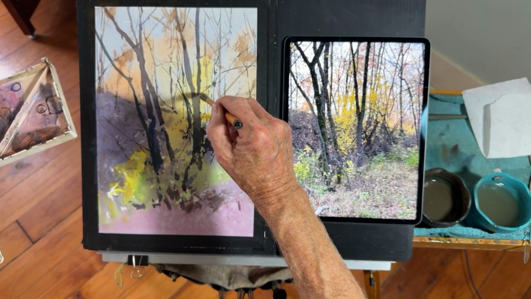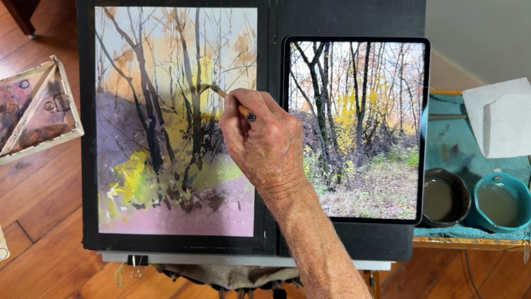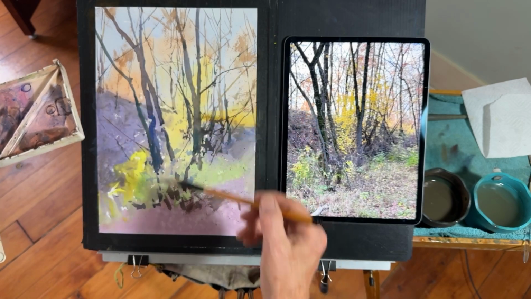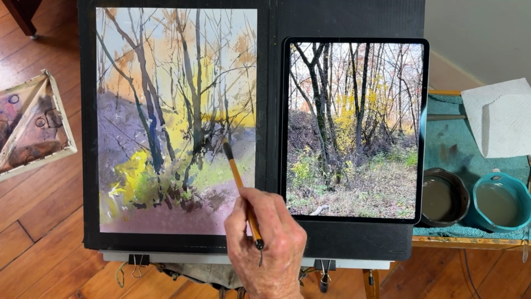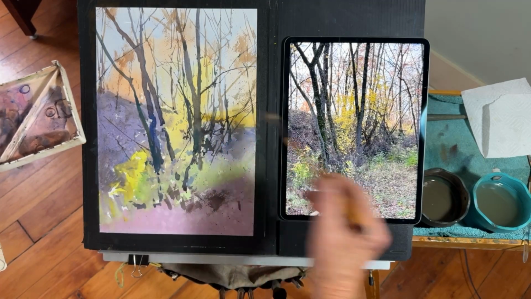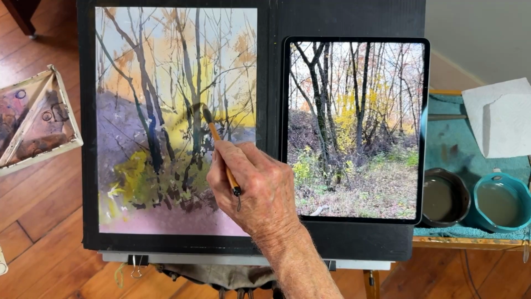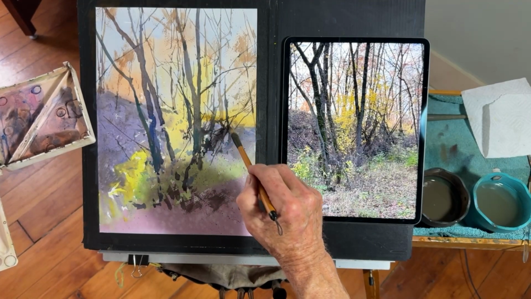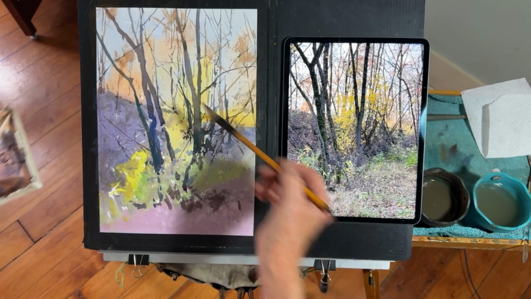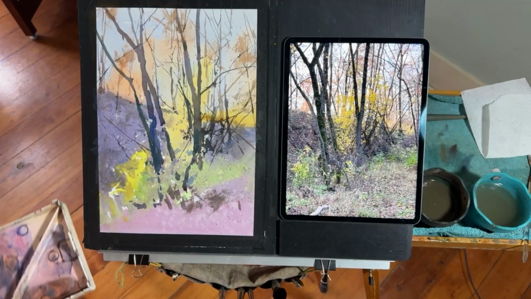If it's coming off a trunk, it should be a little thicker where it leaves the trunk and get a little thinner as it goes away. Don't have them equal widths. There's some stuff leaning through here. Points our eye back to here.